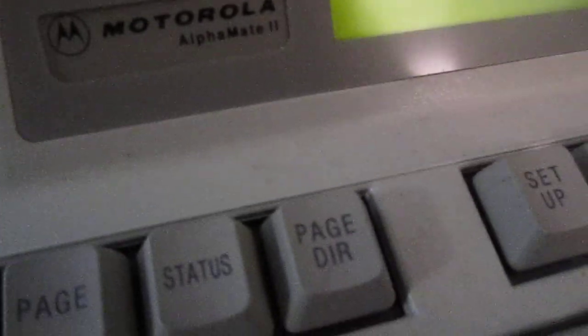Now, I'll also mention that this is the Motorola AlphaMate II. There is a slightly newer one called the Motorola AlphaMate 250, which is very similar, except it's missing the parallel port. And that is actually still being serviced and refurbished by a company even today.